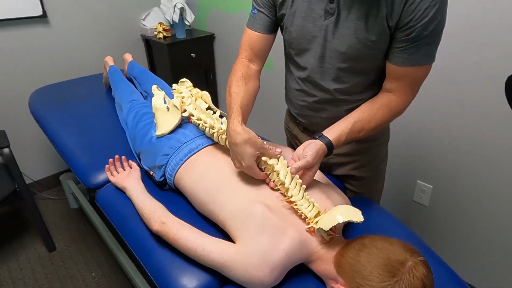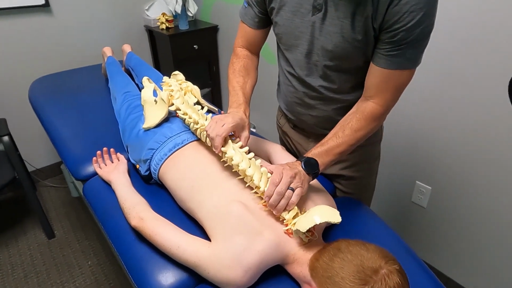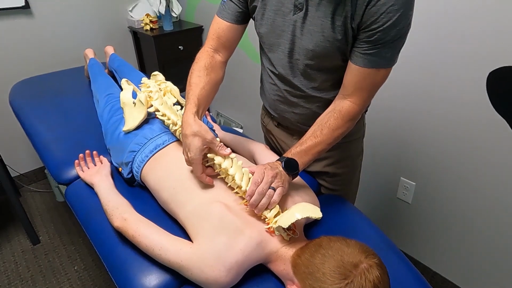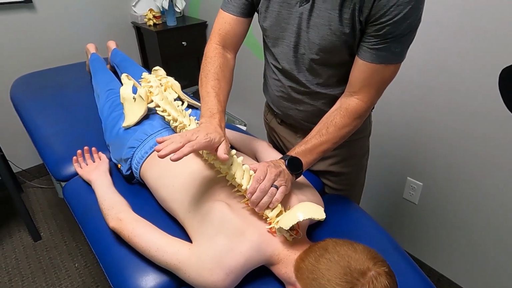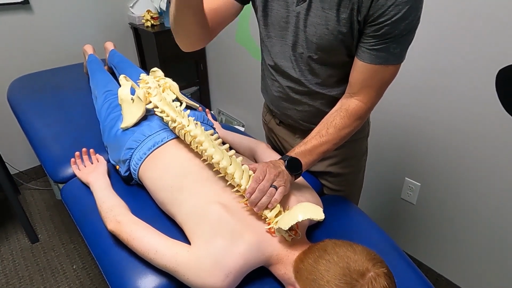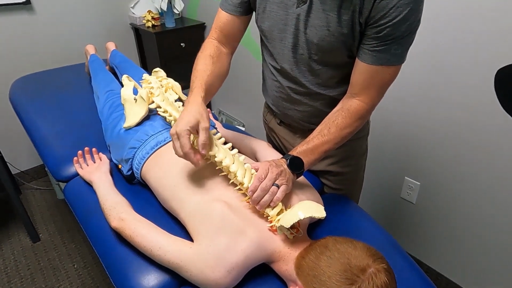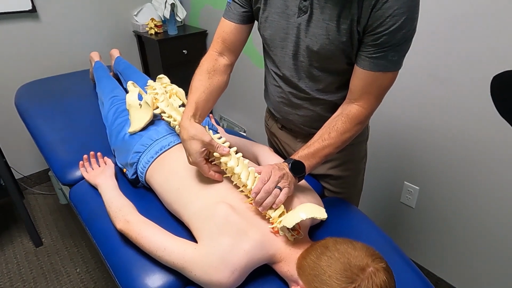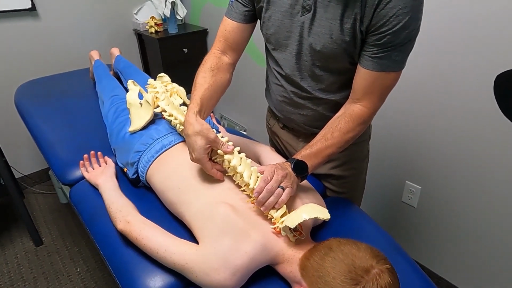His spine is rotated this way and it's curved this way. That rotation brings the ribs back on the right side, and that's how we notice it when he bent forward. But it also takes these spinous processes and that rotation brings them back towards the midline.